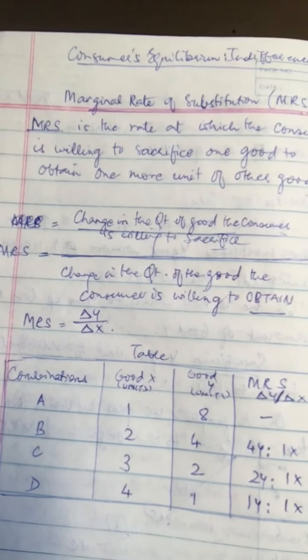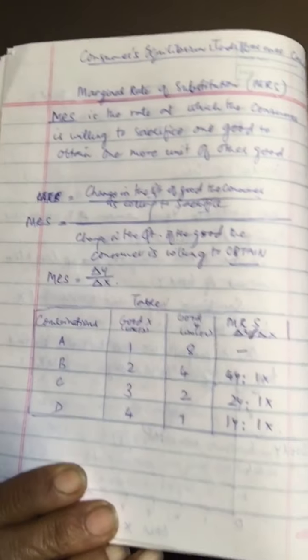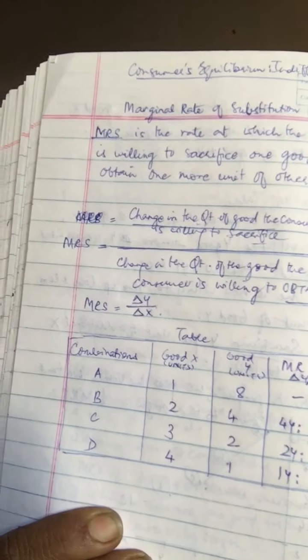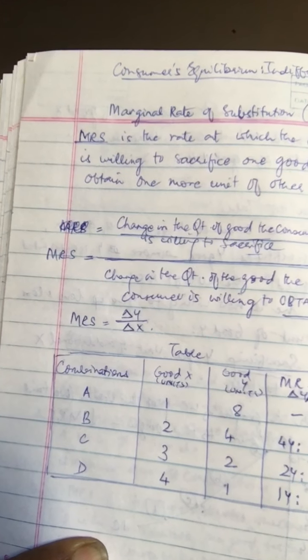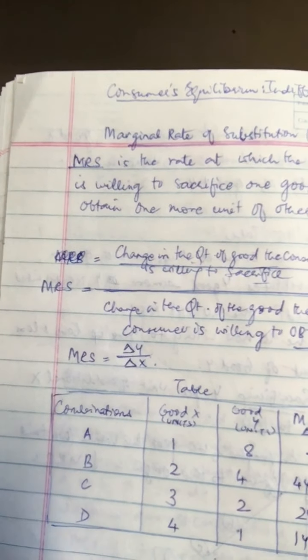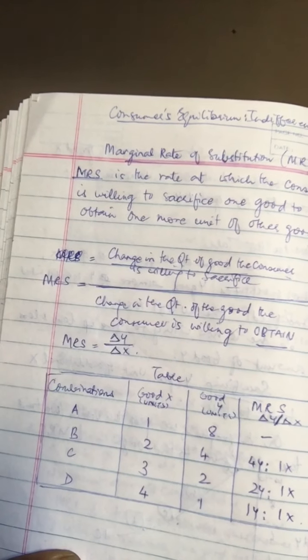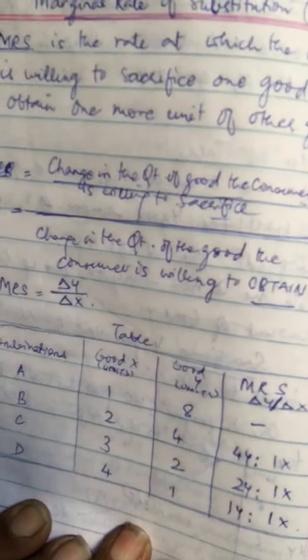So now look at this. In this, I've shown you. Look at this now. Let us see the fourth column. So let the two goods be X and Y. Suppose that the consumer is in a position to make different combinations of two goods, and each combination gives the consumer the same amount of satisfaction or utility. So in this numerical example, these are the combinations A, B, C and D.